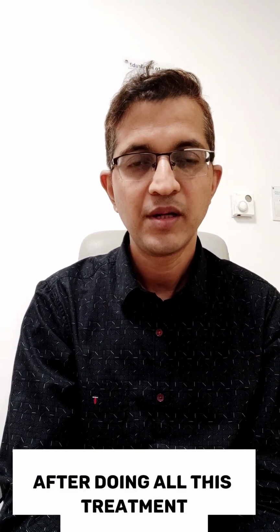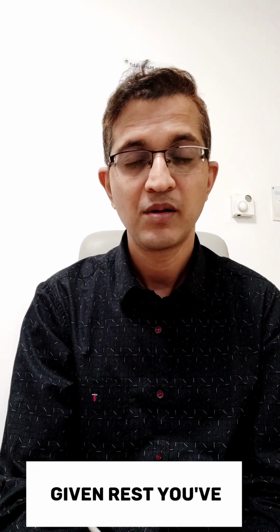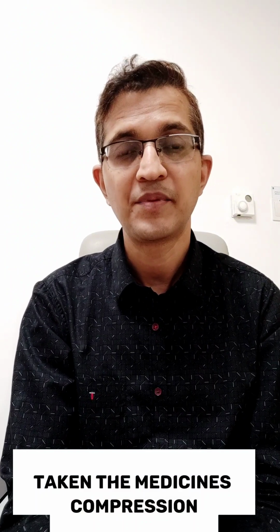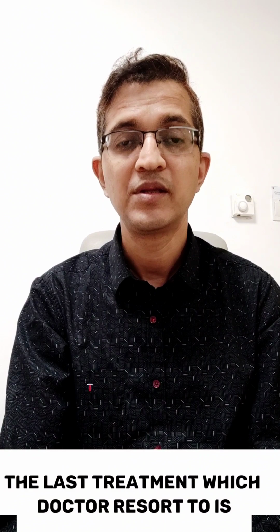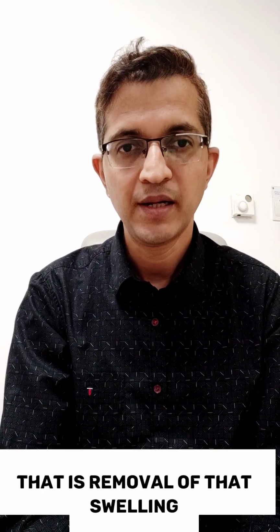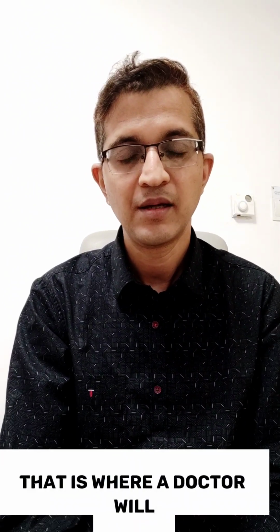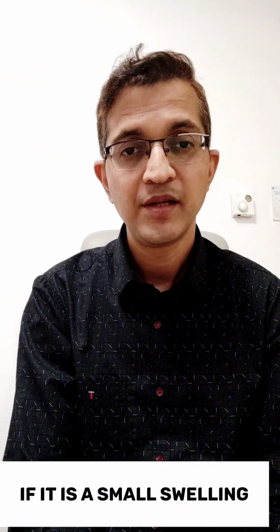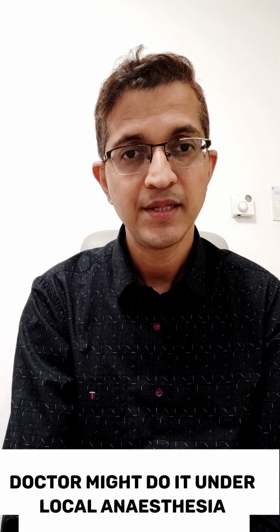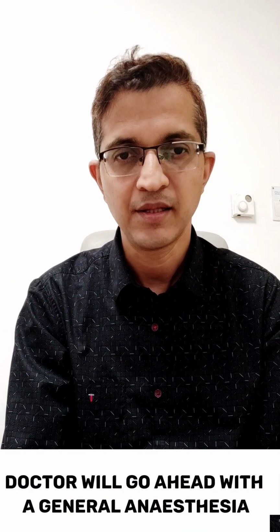After doing all this treatment, if it is not successful, like you've been given rest, you've taken the medicines, compression, ice therapy, but it's not helping, then the last treatment which the doctor resorts to is surgical excision, that is removal of that swelling. Wherever the swelling is, the doctor will plan a surgery for that. If it is a small swelling, the doctor might do it under local anesthesia. If it is deeper and larger in size, the doctor will go ahead with general anesthesia.